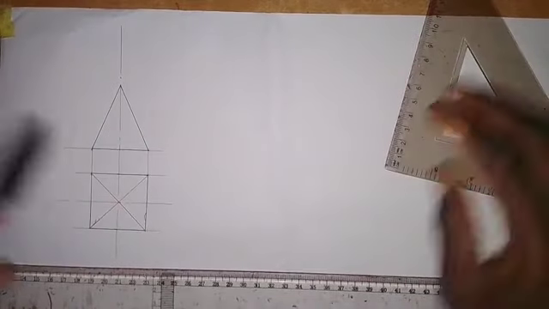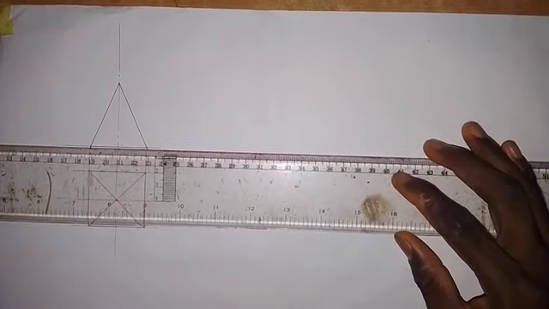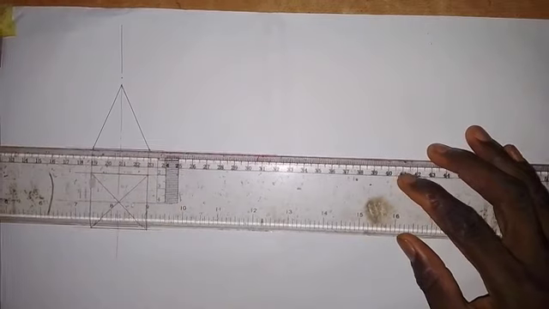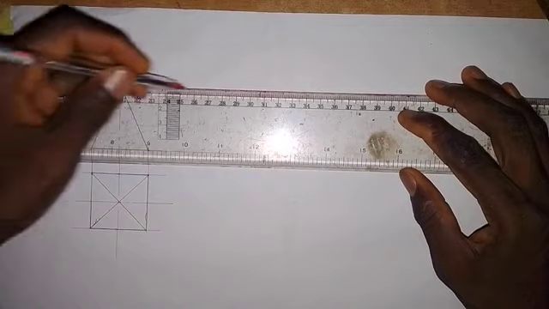Then I need to extend this horizontal line, based on the way that we are given there, and this top also, I will draw the horizontal line.